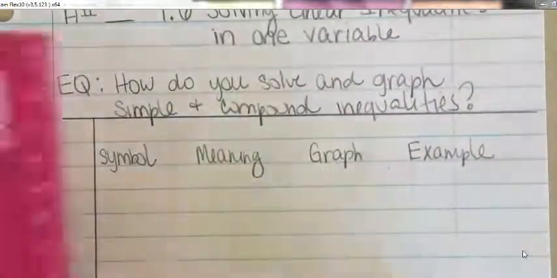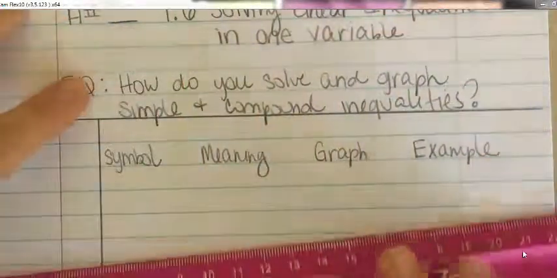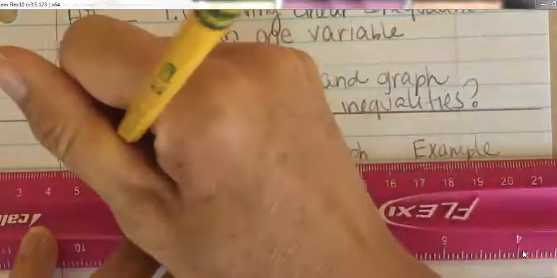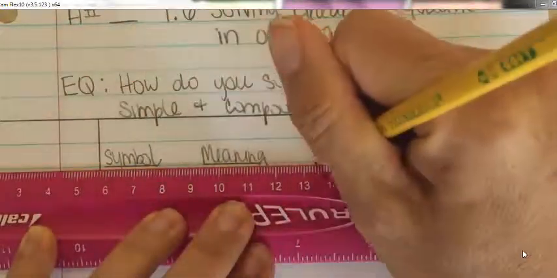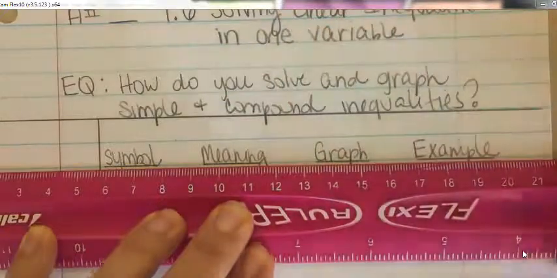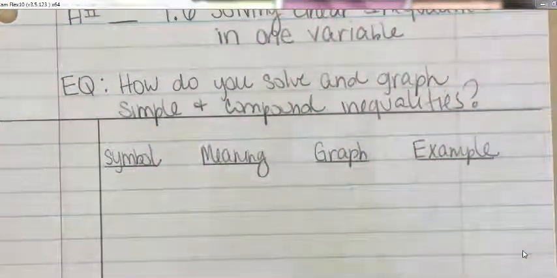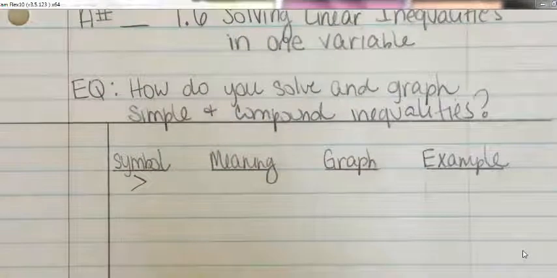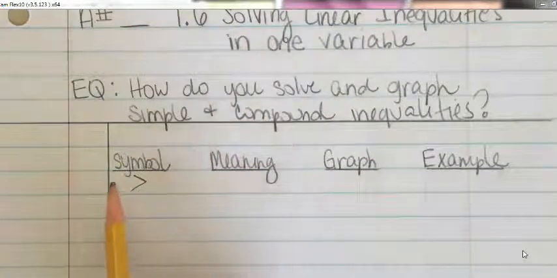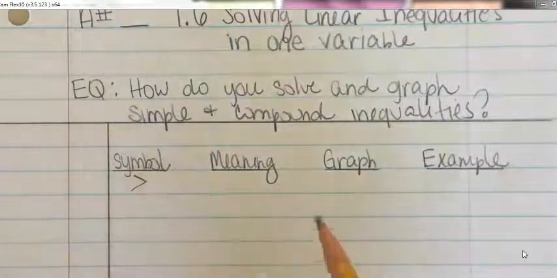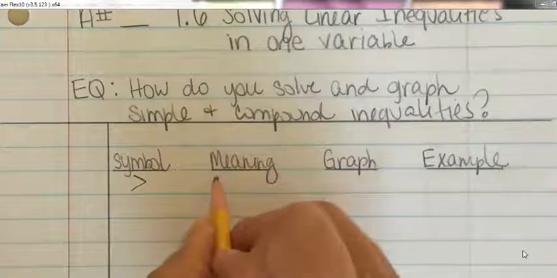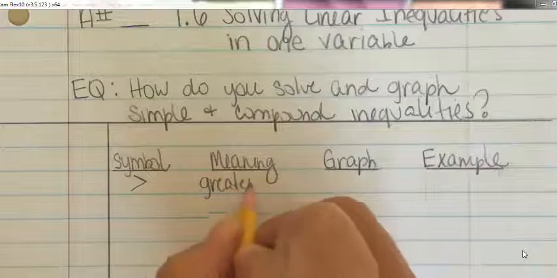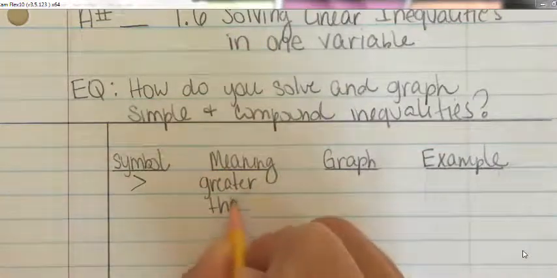That should work. Before I do that, I don't know how much room I'm going to take up, so I'm just going to put little column headings with lines under them. All right, so first one is the greater than symbol. Whatever number was here would be greater than that number. The meaning of that is greater than. I'm going to use 2 lines for that.